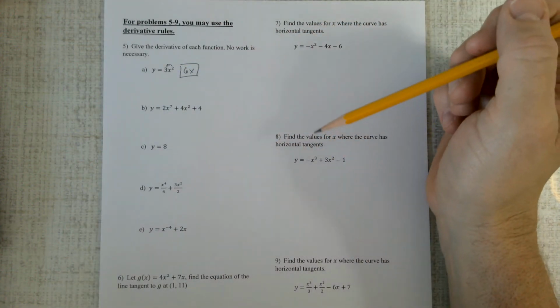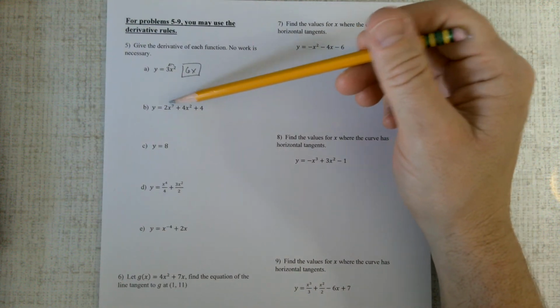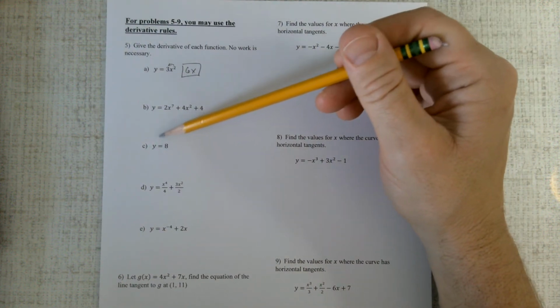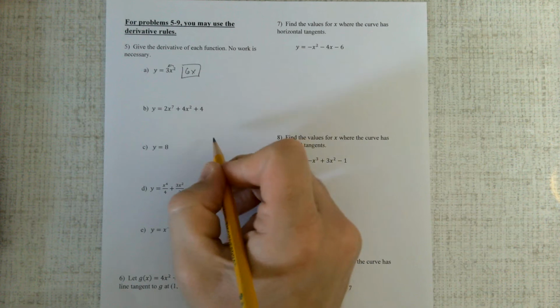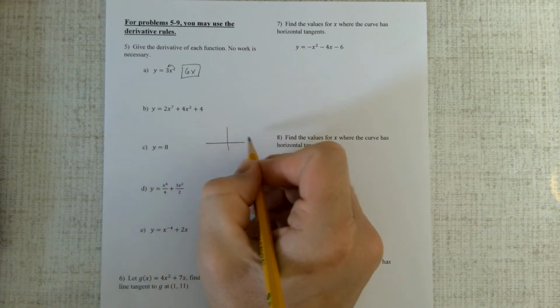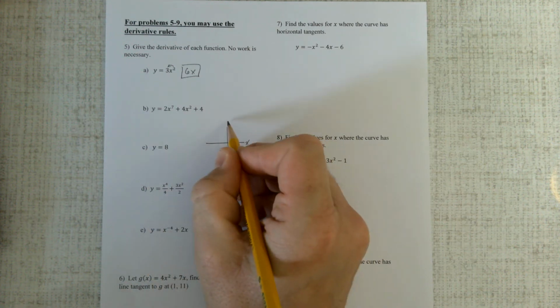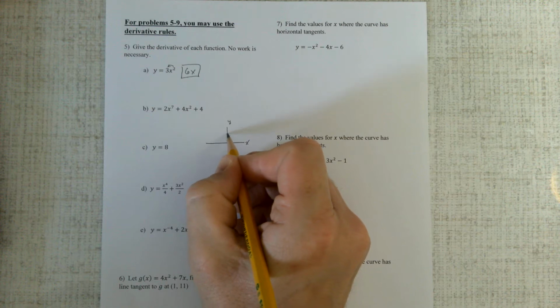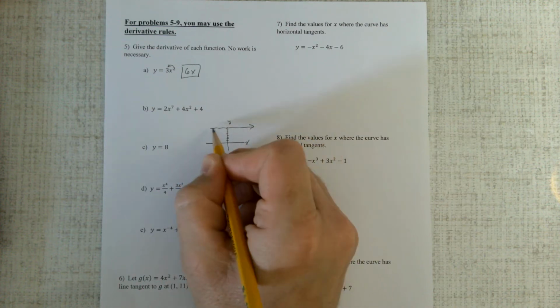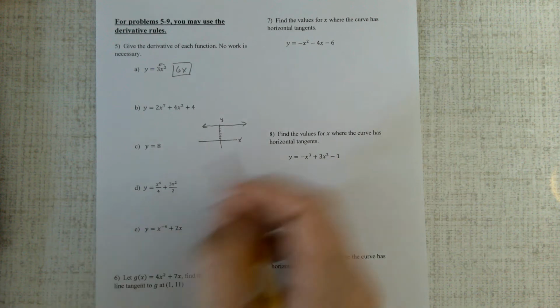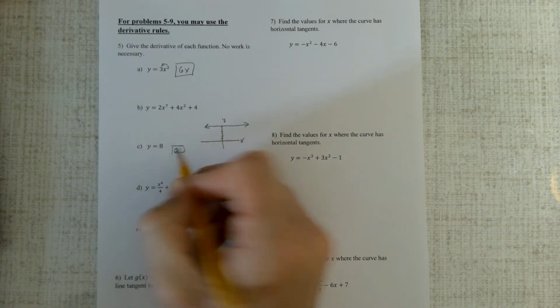We can just go through and do everything. So you want to do the same thing here, here, and here. What's the derivative of just a number? Well, if y is equal to 8, wouldn't that be that line right there? Y is equal to 8, and what's the slope of that line? Well, the slope of that line is 0.